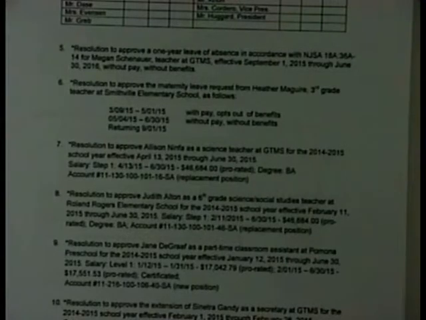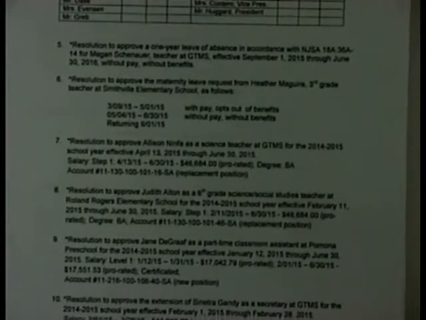Resolution 7 is to approve Allison Ninfa as a science teacher at GTMS for the 2014-2015 school year, effective April 13, 2015 through June 30, 2015. The salary, step, degree, and account are listed. This is a replacement position. Resolution 8 is to approve Judith Alton as a 6th grade science social studies teacher at Roland Rivers Elementary School for the 2014-15 school year, effective February 11th through June 30. Again, the terms and conditions are listed. This is a replacement position.